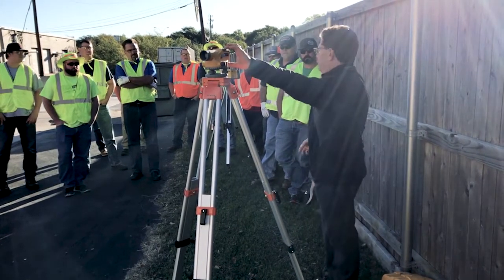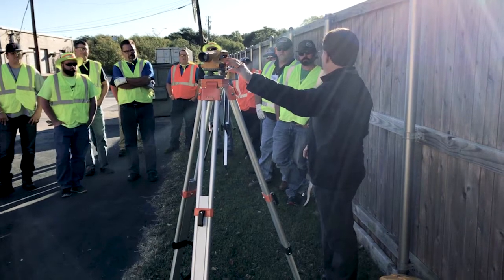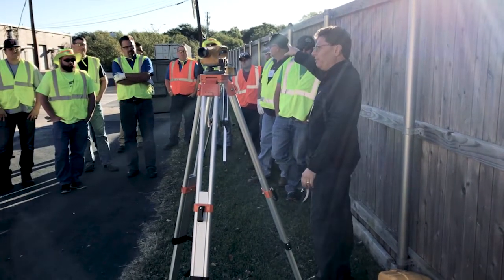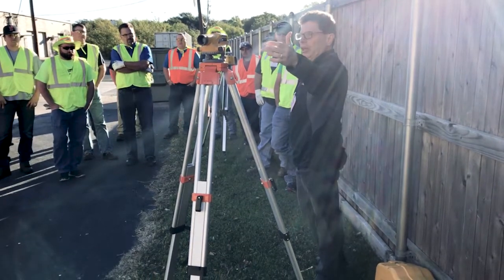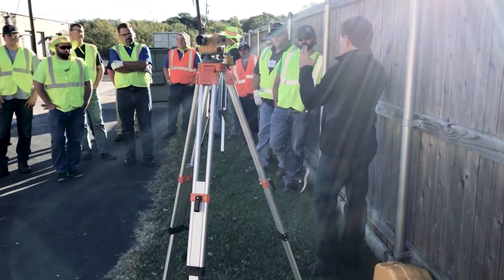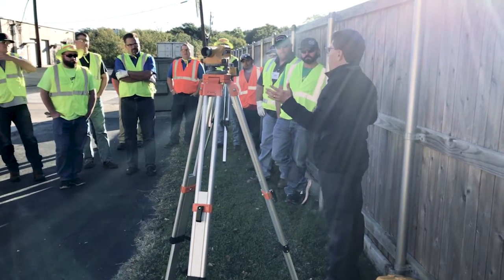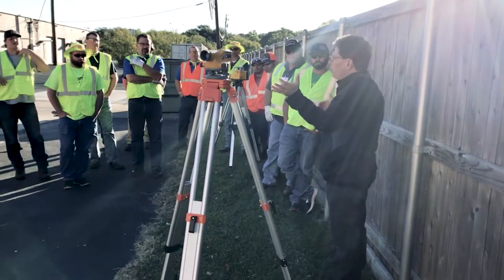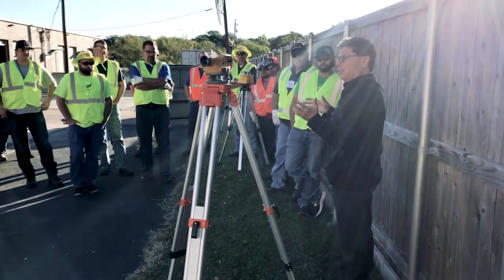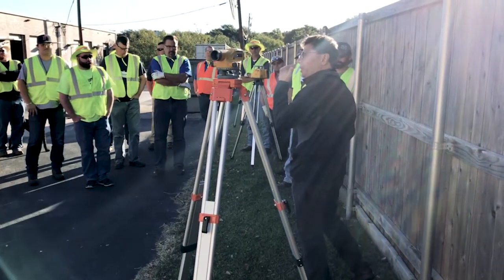Auto levels come in different magnifications. This one right here is 24 magnification. The one over there is 20 magnification. 28 is common, and 32 is common in the industry. Typically, most of the general contractors you're calling on are going to use 20 to 28. 32 is more of a surveyor's instrument because he's usually looking at a much longer distance, so he wants to bring that a little bit closer.